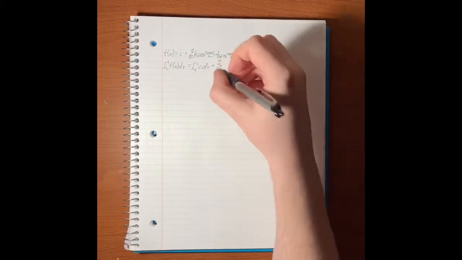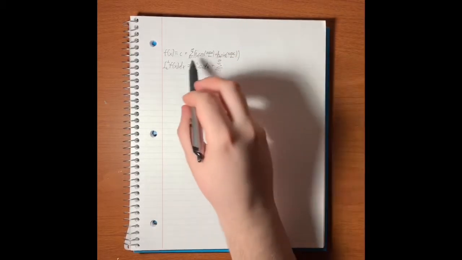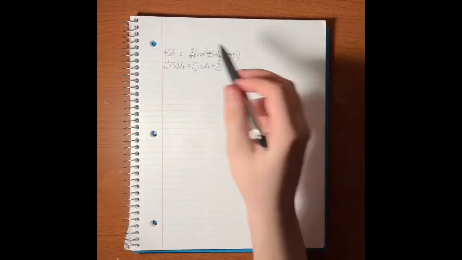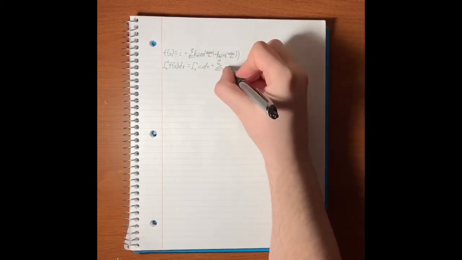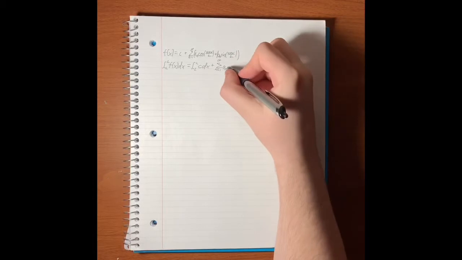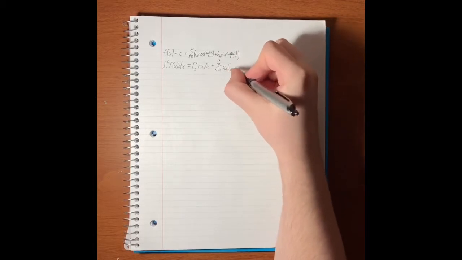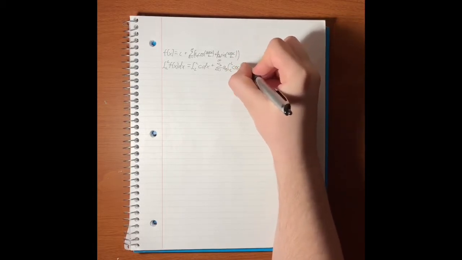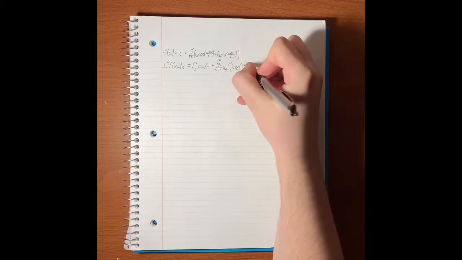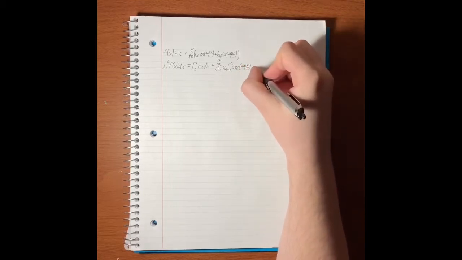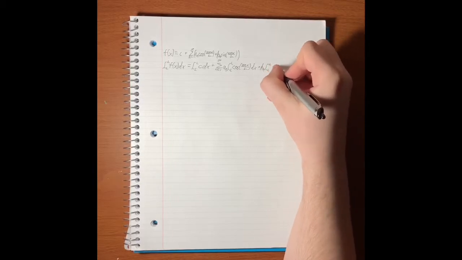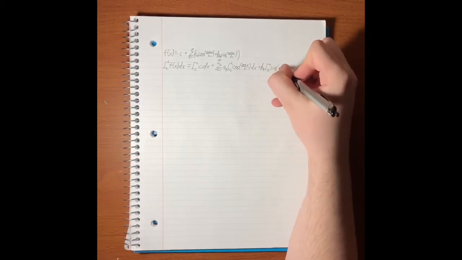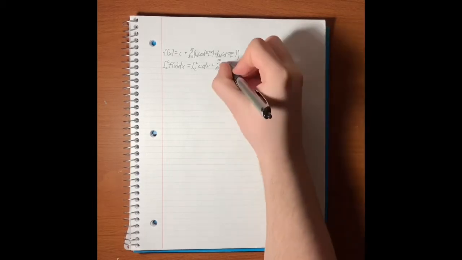to infinity of, we can bring the integral inside because when we integrate sums, it's the same as the sum of the integrals. A of n is just going to be a constant for each n. So we can bring that out, times the integral from negative L to L of cosine of pi n x over L dx plus b of n times the integral from negative L to L of sine of pi n x over L dx.